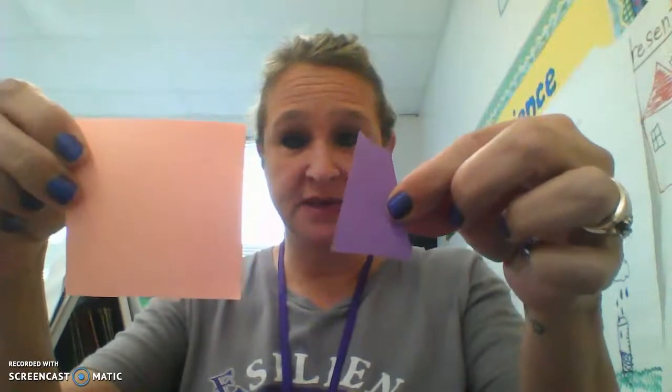Different sizes, different colors, different lengths on the sides. What about this one and this one? How are these the same? How many sides does this one have? 4. How many sides does this one have? Also 4, right? So we can sort these two shapes by having 4 sides.